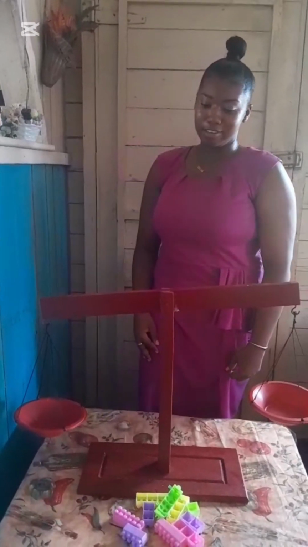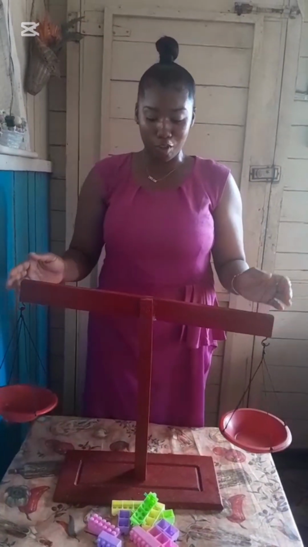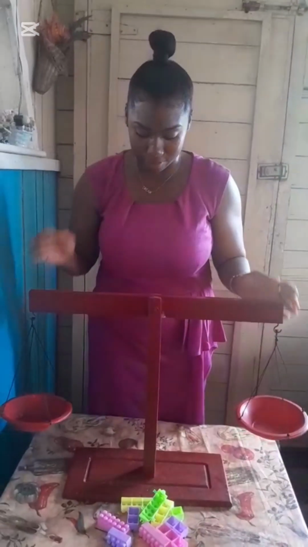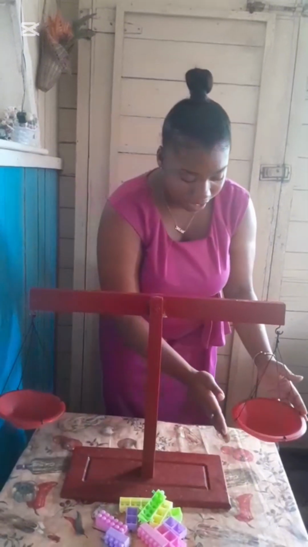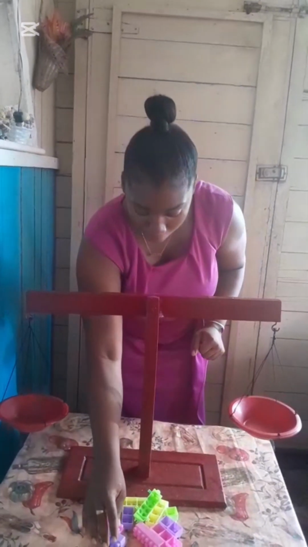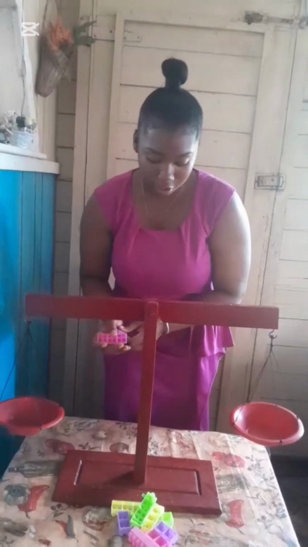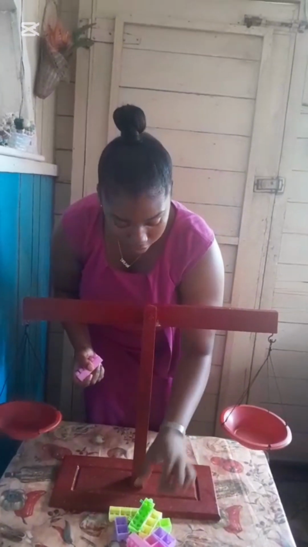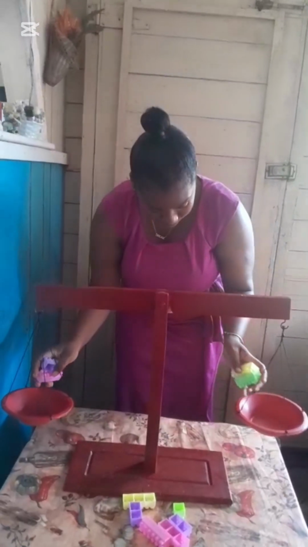What is balance? So balance is when both sides stay straight. Now boys and girls, I'm going to do a little demonstration to show you balance. So I have one bowl here and another bowl here. I want to show you how it is balanced. So I'm going to take 2 blocks. 1, 2. Right? I'm going to take another 2 blocks. 1, 2. So I'm going to place these blocks into both bowls.